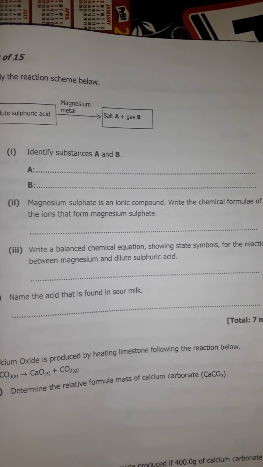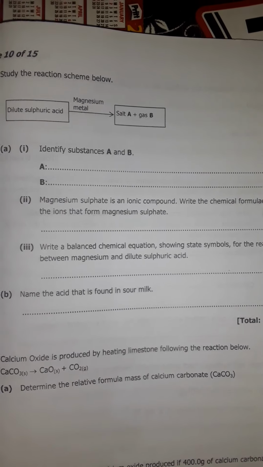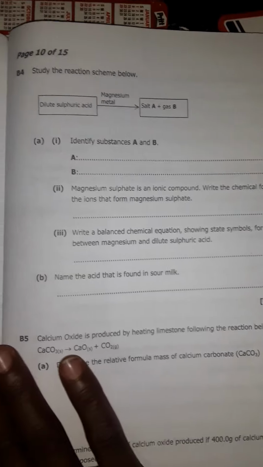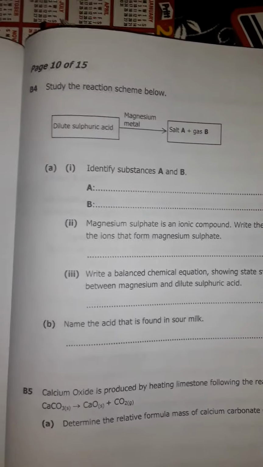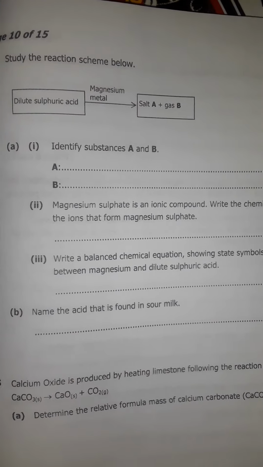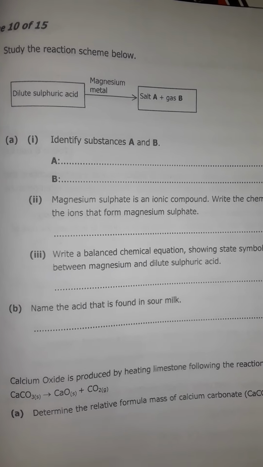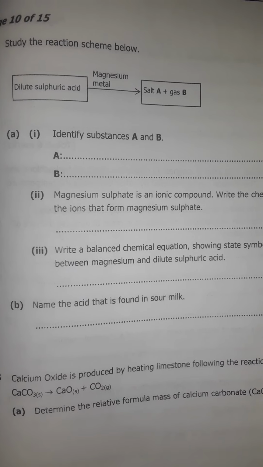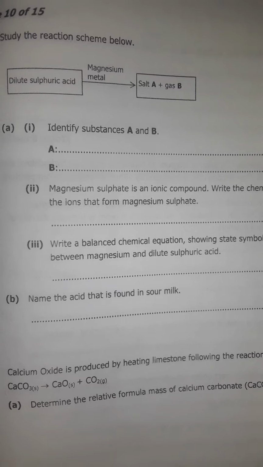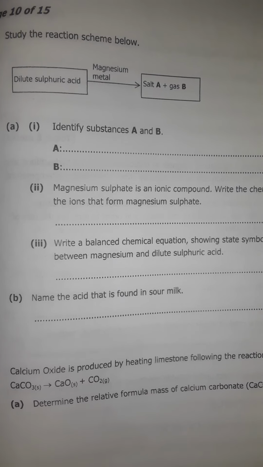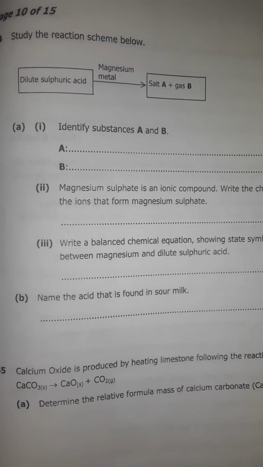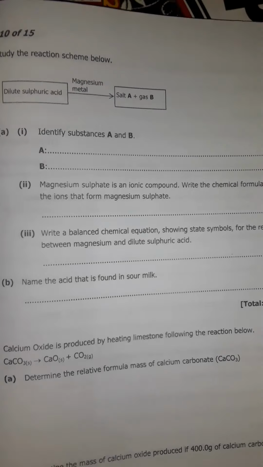Alright, let us look at the question. The question says identify substances A and B. So what is substance A? Now we can only name substance A by looking at the acid and the metal reacting. So if the acid is dilute sulfuric acid and the metal is magnesium metal, then salt A is supposed to be magnesium sulfate.